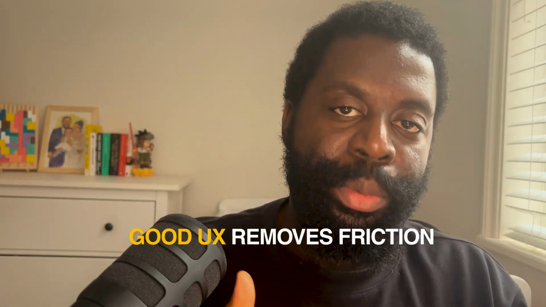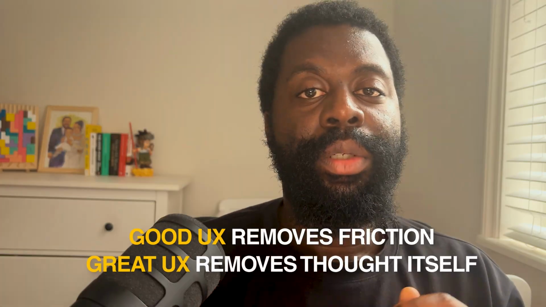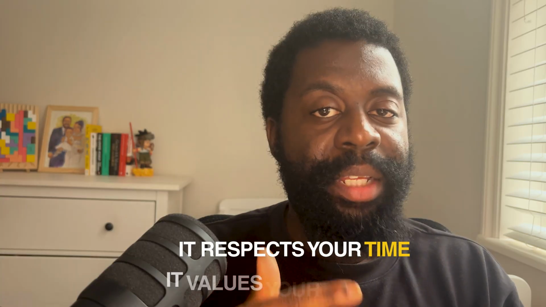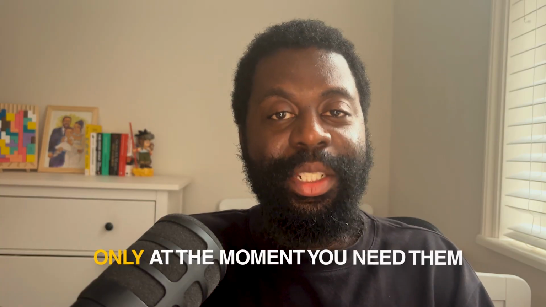Good UX removes friction. Great UX, however, removes thought itself. This feature doesn't require a toggle, doesn't require you to make a choice or a decision at all. It gives you what you need before you even articulate your need. Now, isn't that what technology is for? Apple have absolutely nailed it when it comes to product excellence here. The feature anticipates intent, it adds value without adding noise, and it disappears when you don't need it anymore. Now, this is what creates a premium experience. It respects your time and it values your attention. And here's the actual fact. This feature solves the exact problem subtitles were designed for, but only at the moment you need them.